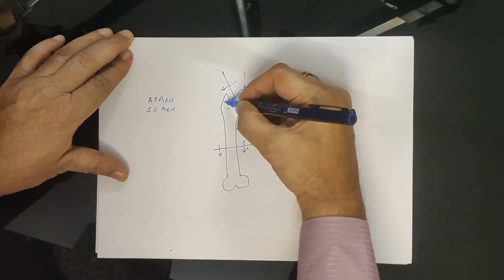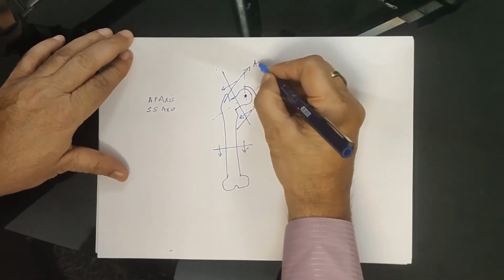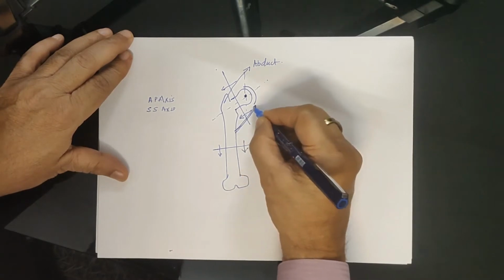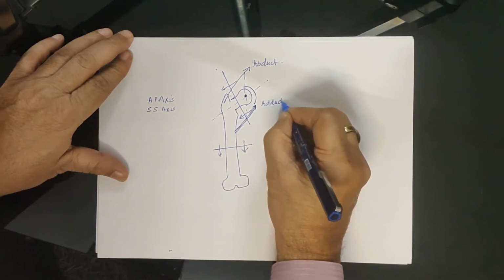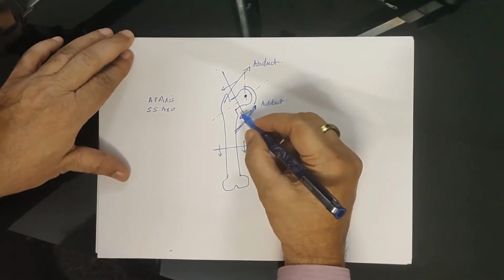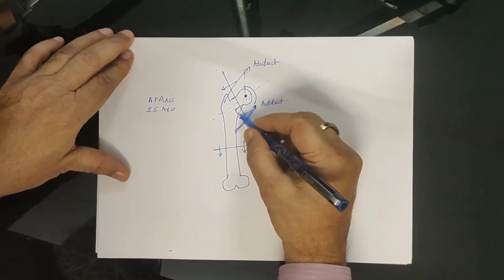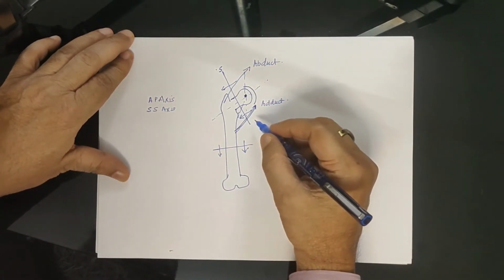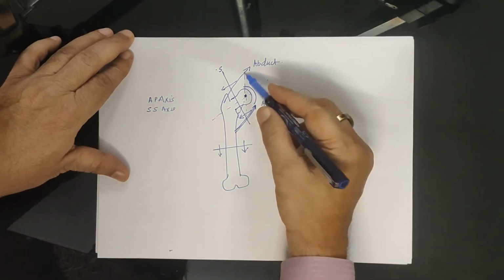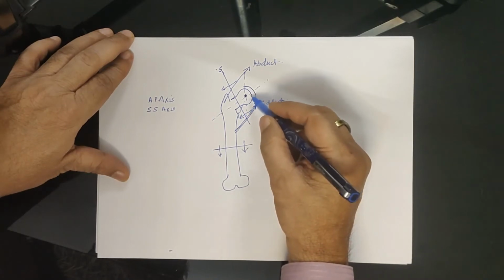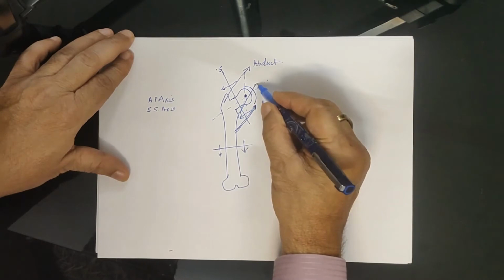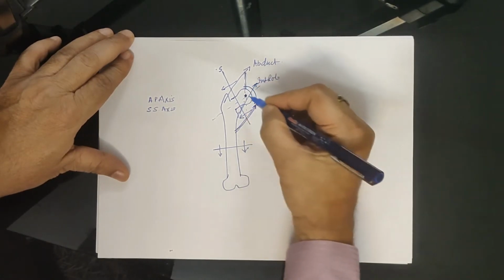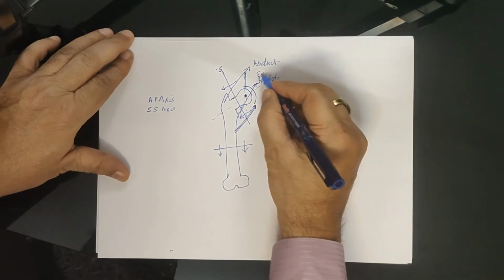So any muscle which is passing above this axis will abduct, and any muscle passing below this axis here will adduct. Now the supero-inferior axis: any muscle passing anterior to it will internally rotate, like Psoas major. And any muscle passing posterior to this axis will externally rotate.